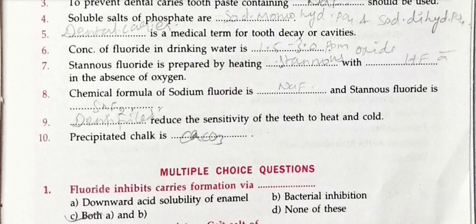Dash reduces the sensitivity of teeth to heat and cold. Desensitizer. Which one reduces the sensitivity? While drinking hot coffee or cold drinks, you feel some sensation or pain.